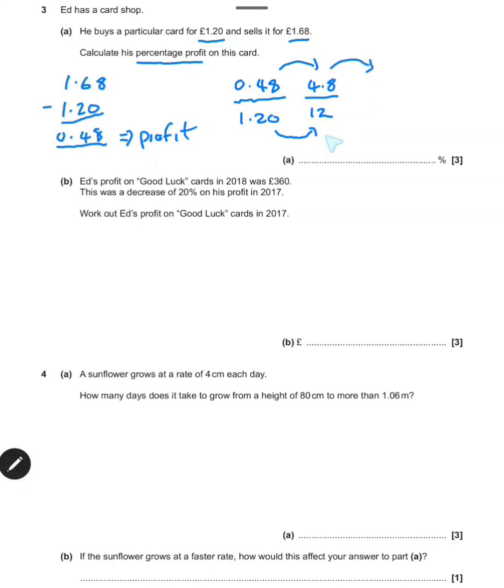And if I times top and bottom by 10 again, I'll get 48 divided by 120. This is still disgusting, so I'm going to try and make this much nicer. If I now half top and bottom, I'll get 24 over 60. Half again, 12 over 30. Half again, 6 over 15.